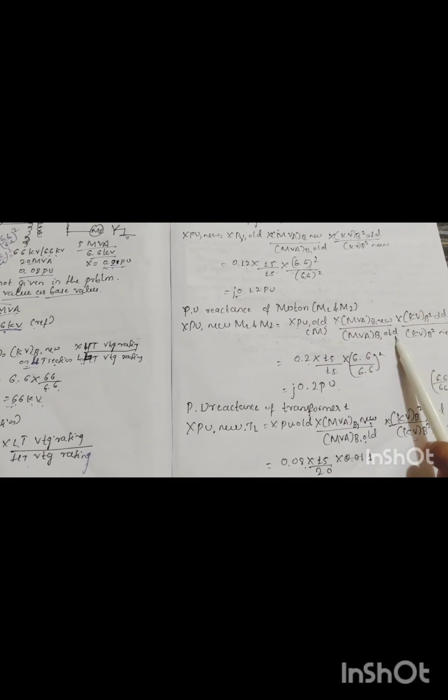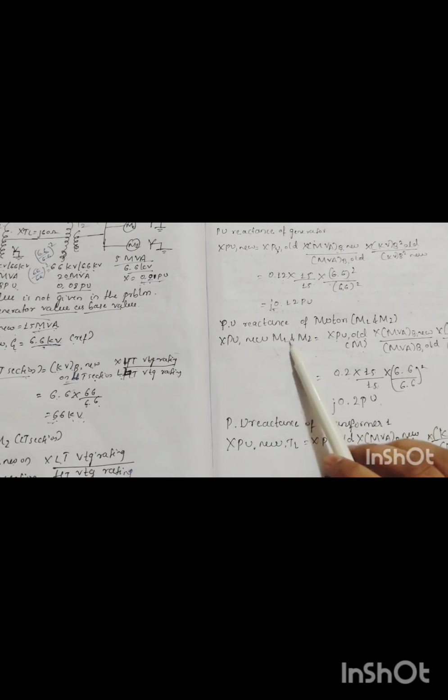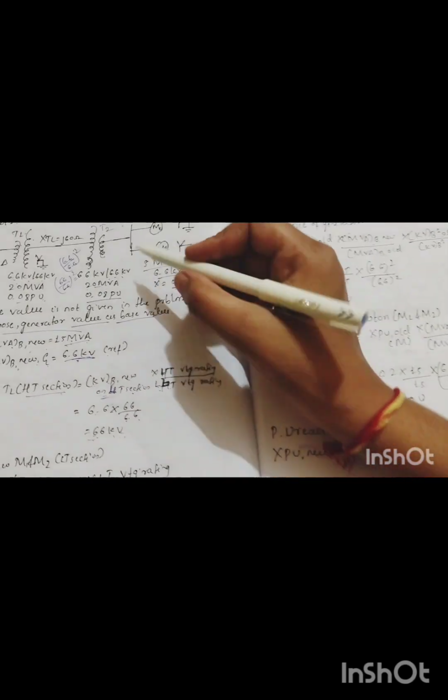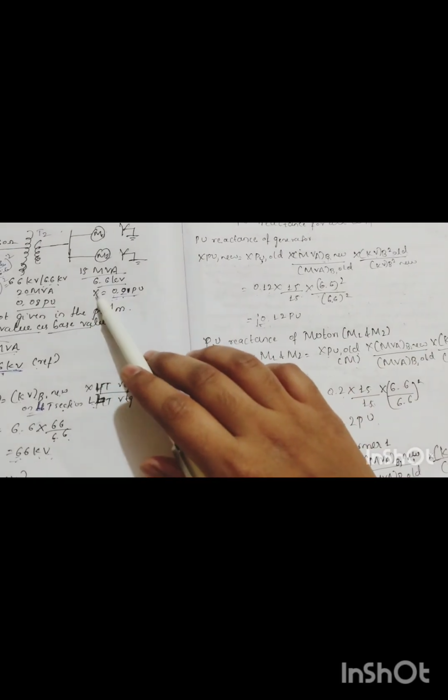Now again, per unit reactance for motor 1 and motor 2. X_pu old, MVA new by MVA old, into kV old square divided by kV new square. For the motor, it is 0.2 per unit. Write the 0.2 per unit value again here. MVA_B new is 15 and old is 15, so 15 by 15. And kV_B old is 6.6, and kV_B new is again 6.6. This is 6.6 whole square. We get 0.2 per unit for both motor 1 and motor 2.